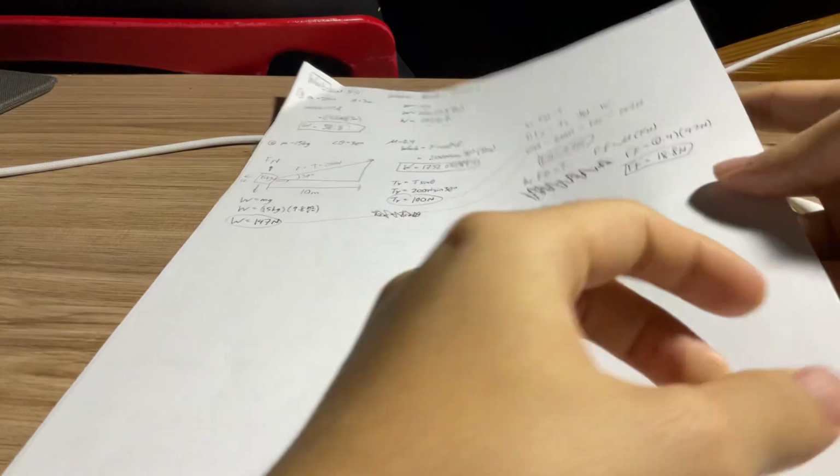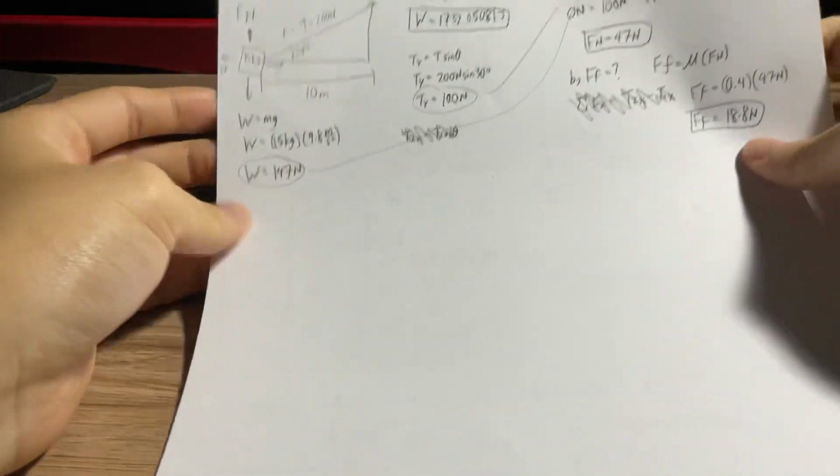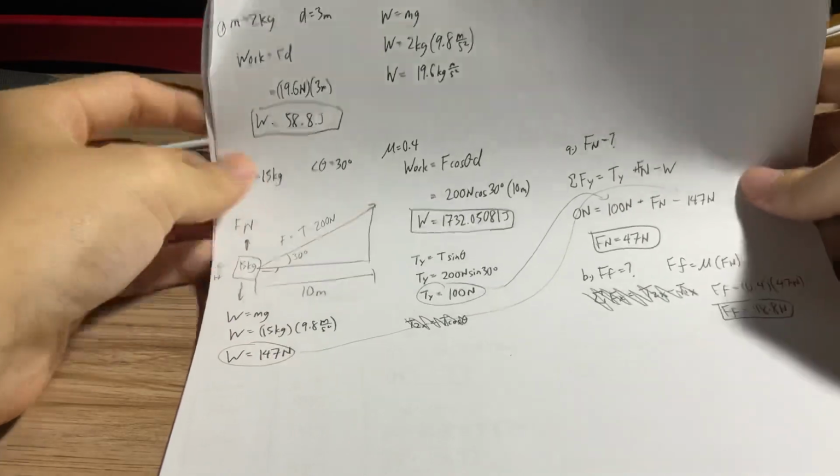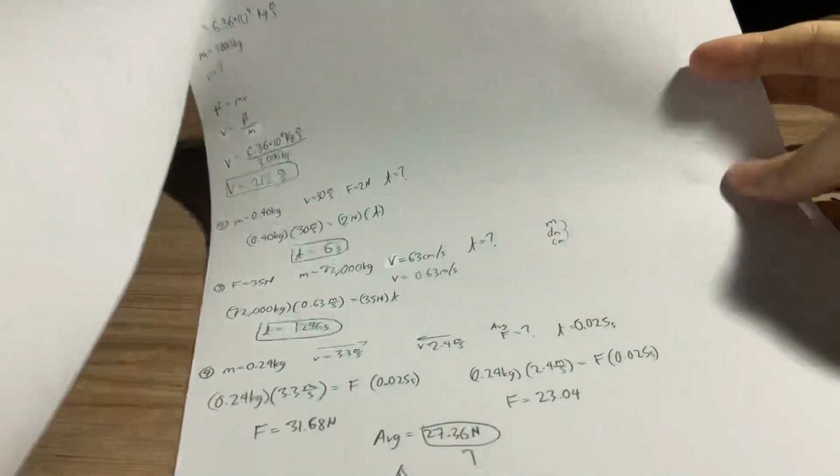This one was my answer key when I was making the videos on work and energy, potential and kinetic energy, as well as momentum and impulse.